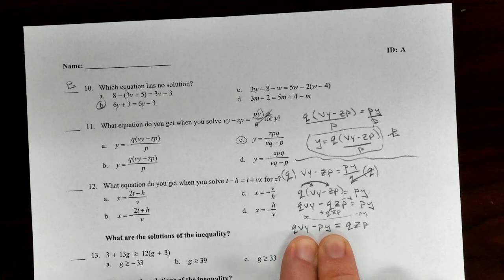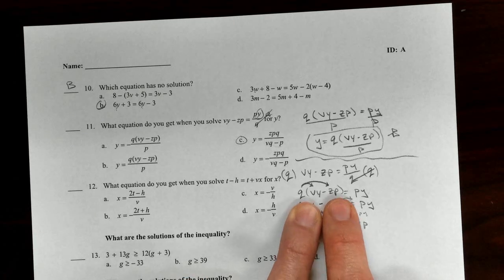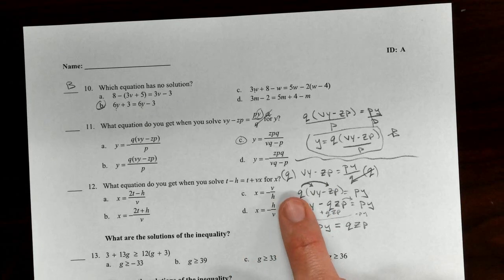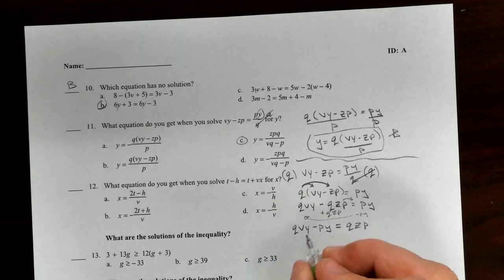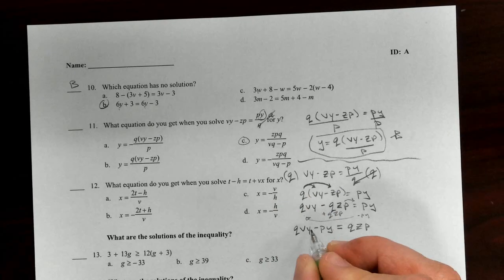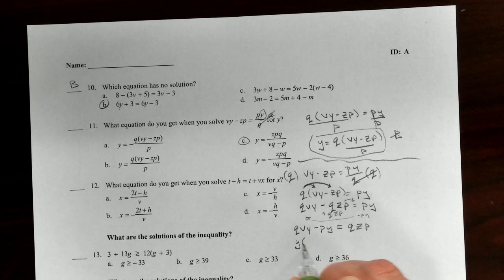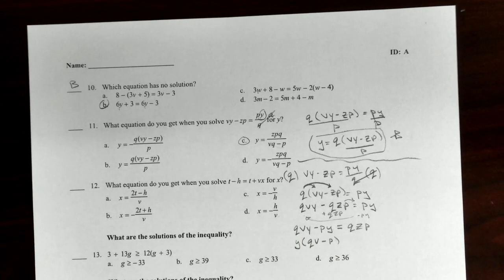Okay, so now basically what we're going to do is the exact opposite of distributing something. We're going to factor something out. So my answer, once I get done, will look like this. I'm going to factor out the Y. This has a Y in it, this has a Y in it. So I could take this Y out and put it out front. So Y times QV minus P. Let me explain again what I did.